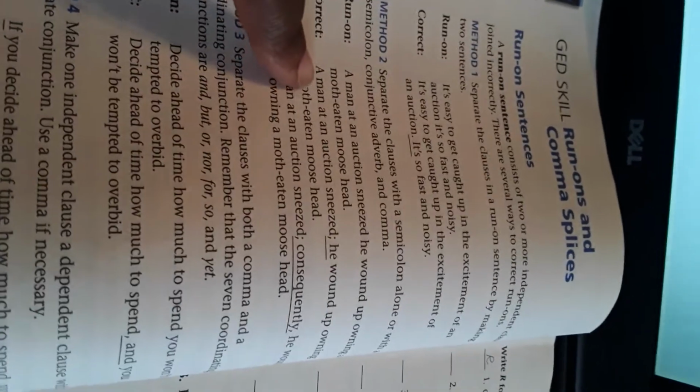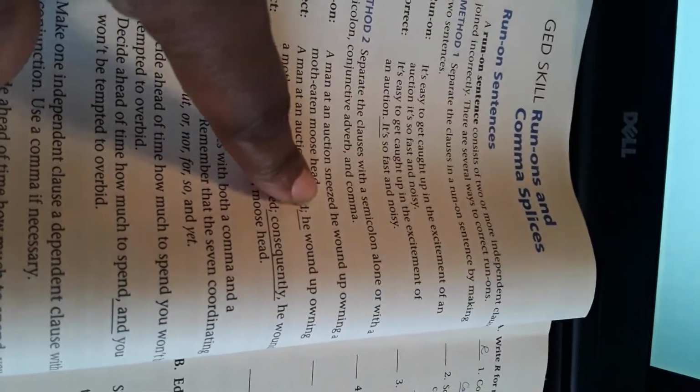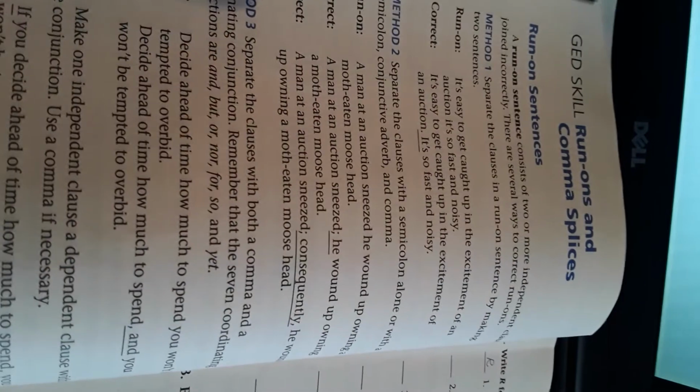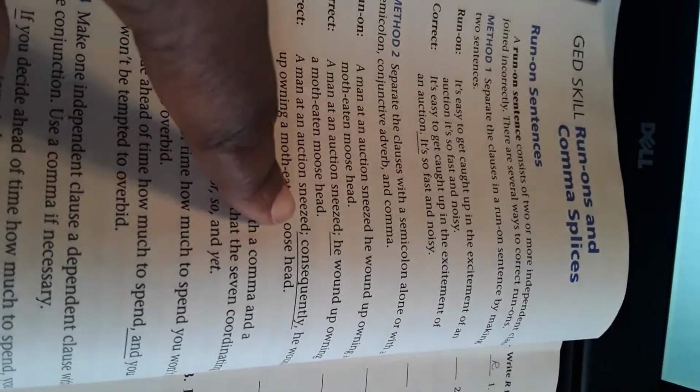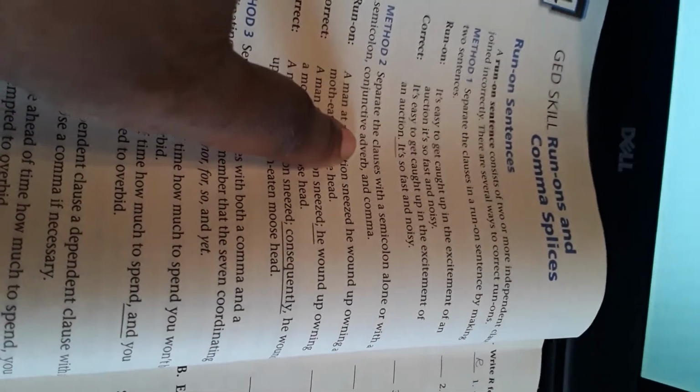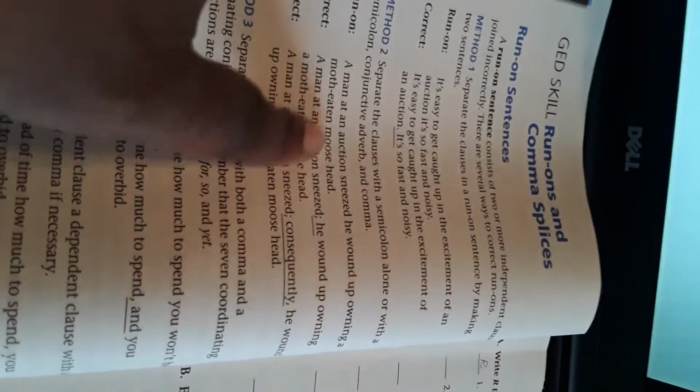So you see the correction. A man at an auction sneezed. There's your semicolon. He wound up owning a moth-eaten moose head. Or we could do it this way. A man at an auction sneezed. There's your semicolon. Consequently, that is your conjunctive adverb in there. He wound up owning a moth-eaten moose head. So you could have done it either way, and that would have been the correct way to fix that run-on sentence.